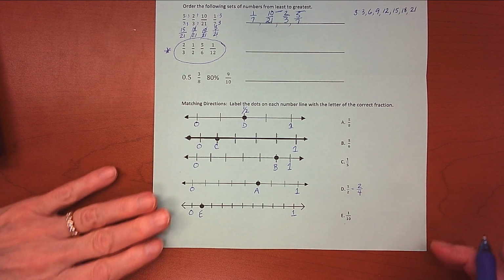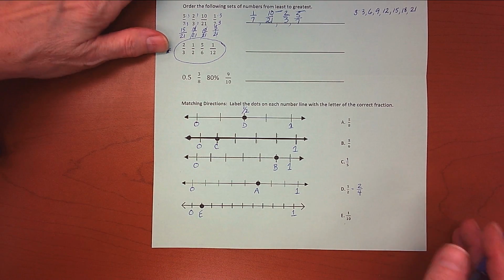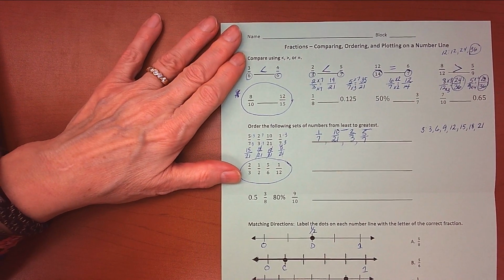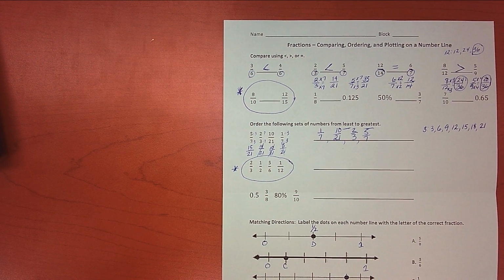All right, guys, make sure you do these 2 problems up here for me, and when I see you back in class, we'll talk about these other ones and have some more practice with comparing and ordering fractions.